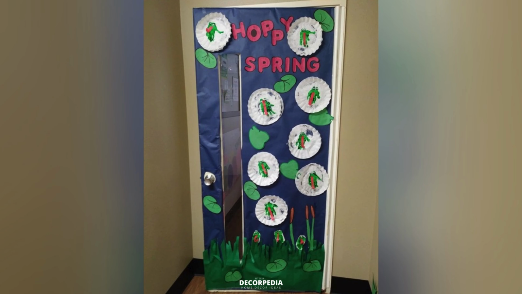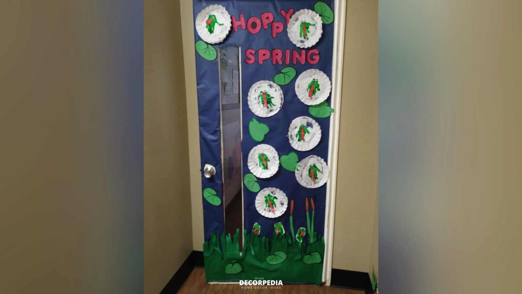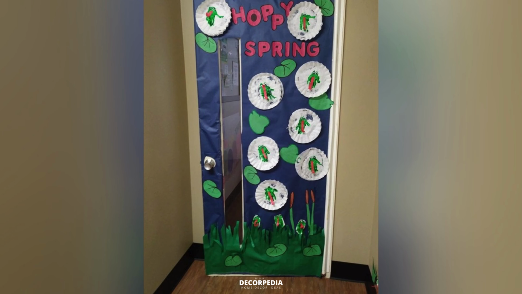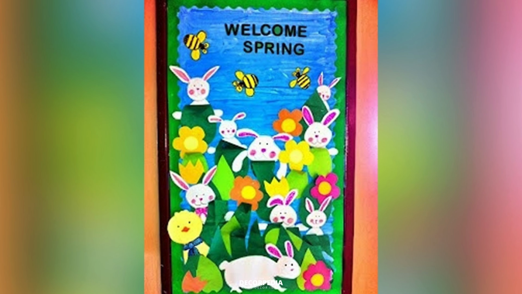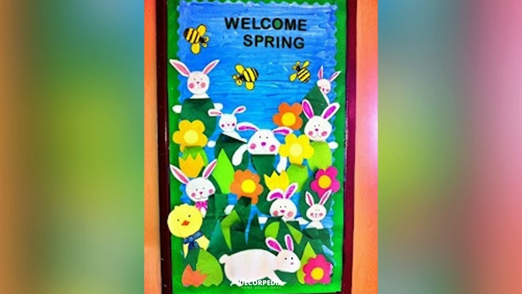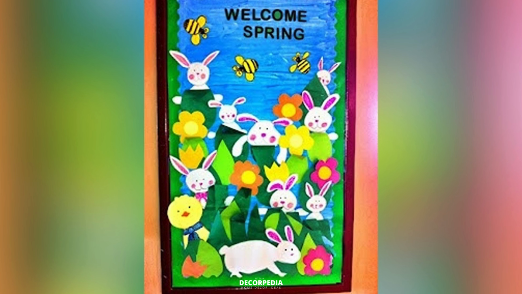A spring self-portrait gallery door, where students draw themselves in a spring scene, allows creativity while making the classroom feel personal and unique.